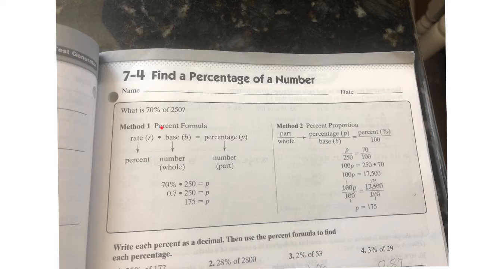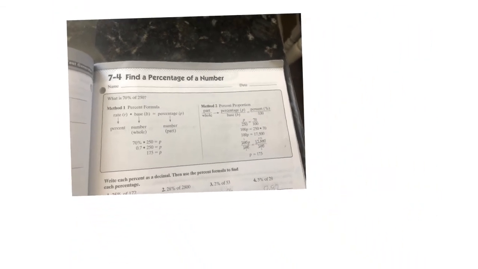But I'm going to sort of translate each of these because these look terrible. No one wants to look at this. No one wants to deal with rate, base. I mean, it's all confusing. There's an R, there's a B. That's just terrible. We have a B, we have a P, a percent, and so on. So let's just analyze what is 70% of 250.